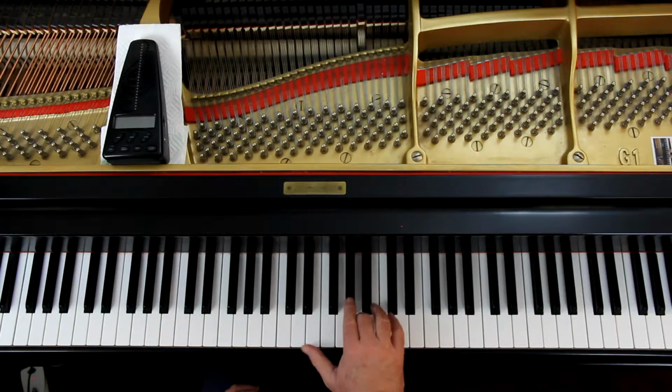Last line. I don't see anything tricky about the rest of it. You can get the rest of it. Left hand, this is where the voices are coming in. Now, the right hand is a voice. It's the melody. That's the voice we want to hear.